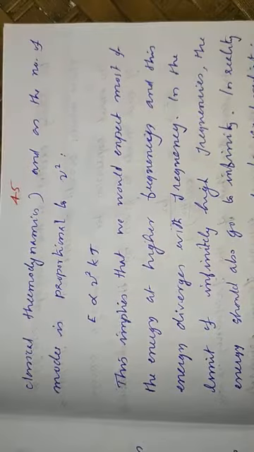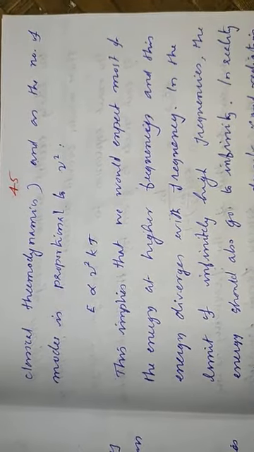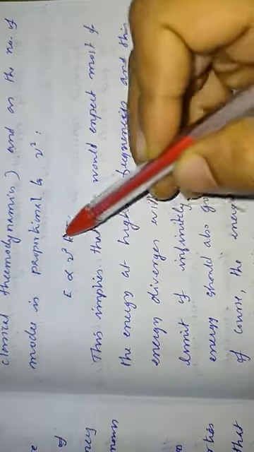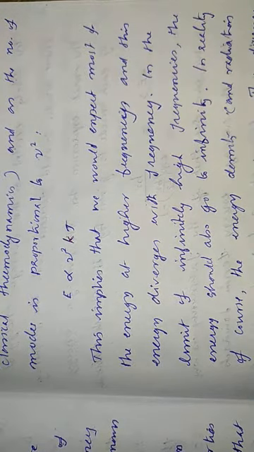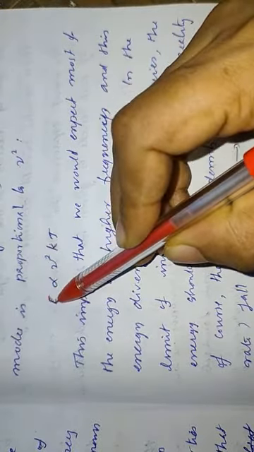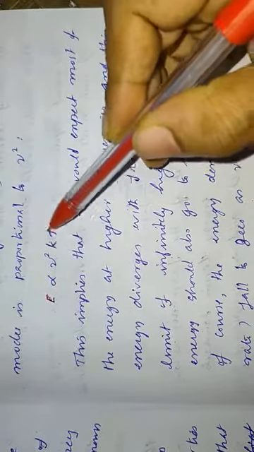So classically all these modes will have the same energy, which is equal to kT, and as the number of modes is proportional to nu square, the energy can be represented as E proportional to nu square kT.